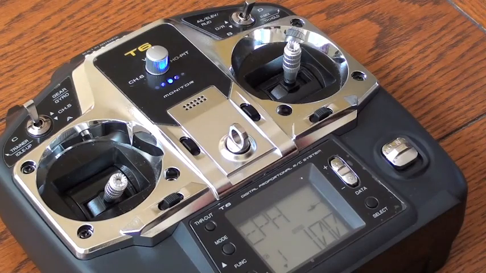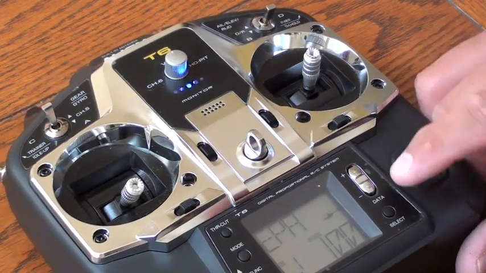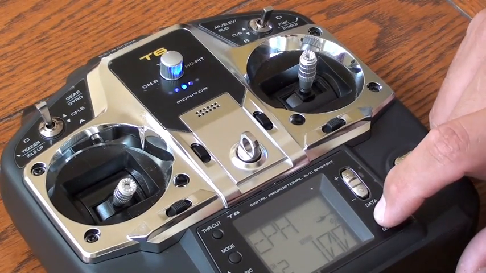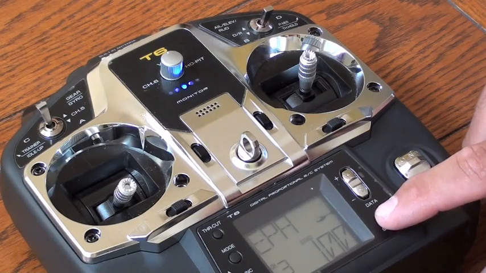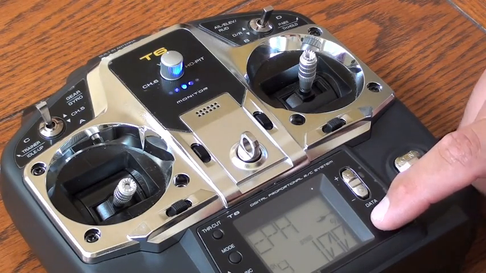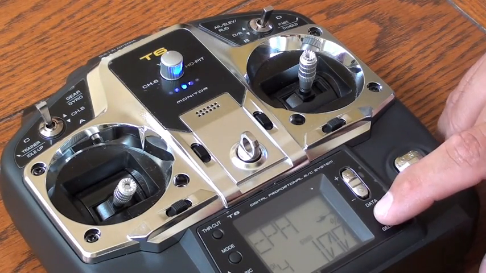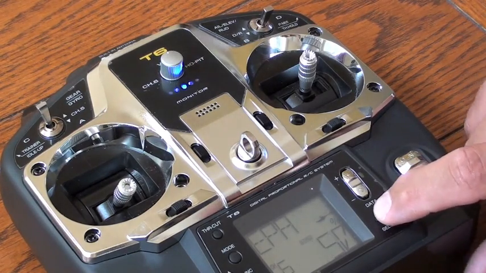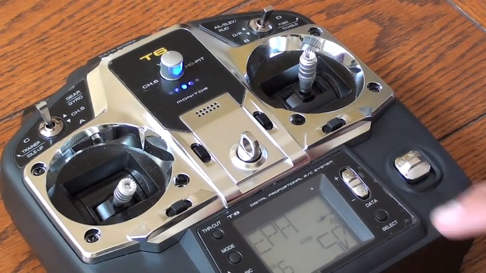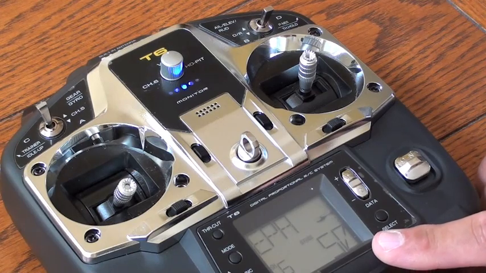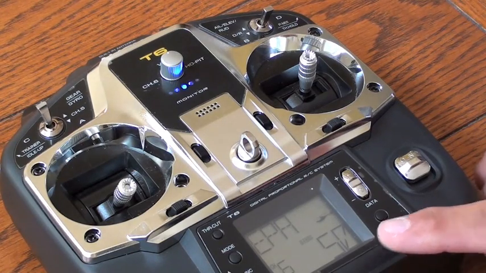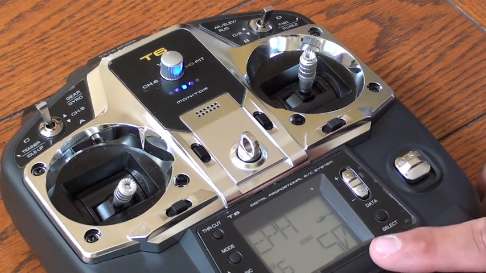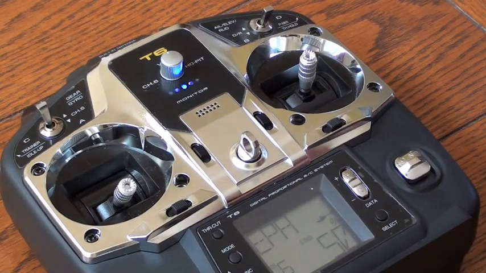Okay. Next, endpoint adjustment. Channel 1 is 100%. Channel 2 is 100%. Channel 3 on throttle, 100%. 4, which is rudder, is 100%. 5 is gyro, is 100%. 6 is pitch, you'll notice is 50%. Okay? So this is the basic value for when setting up your T-Rex 250 Plus helicopter.